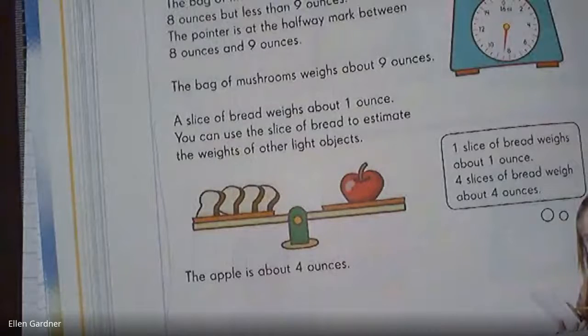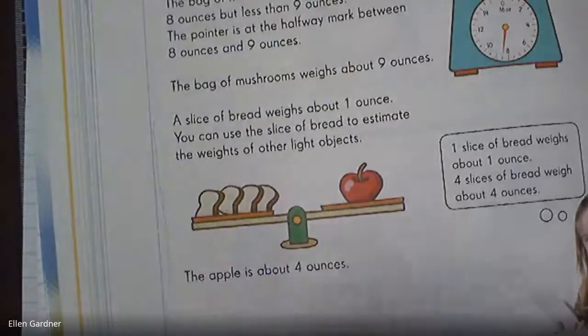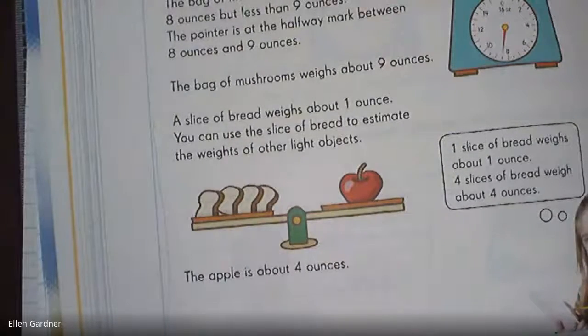You can use the slice of bread. I can't see the entire thing. Can you go a little up? Thanks. A slice of bread weighs about 1 ounce. You can use a slice of bread to estimate the weights of other lighter objects. And should I read the comment? Yes. 1 slice of bread weighs about 1 ounce. 4 slices of bread weighs about 4 ounces. And then I put the apple as 4 ounces. Good. So if it is about 4 slices of bread, that's about 4 ounces. We'll get into this more tomorrow.